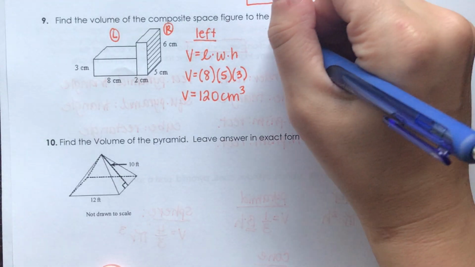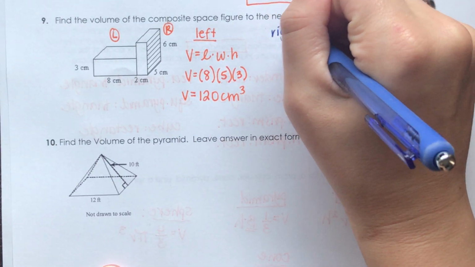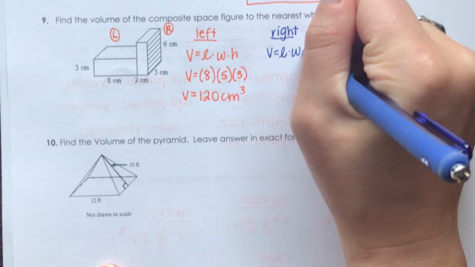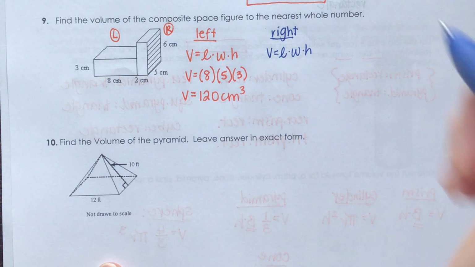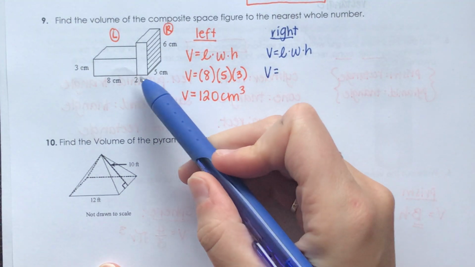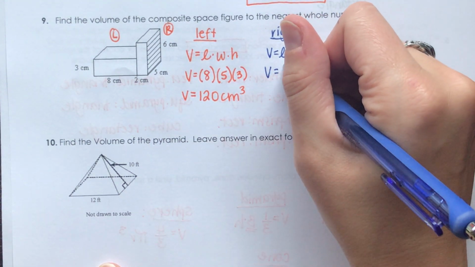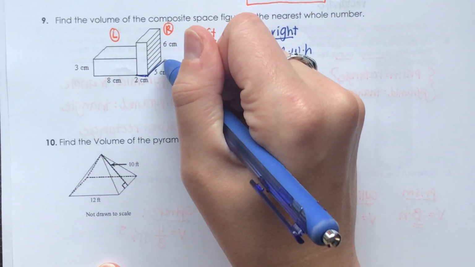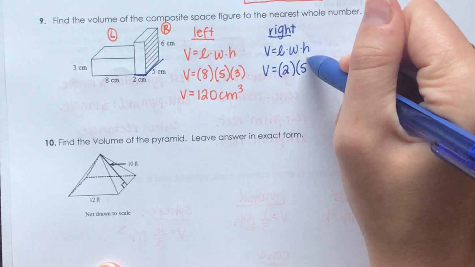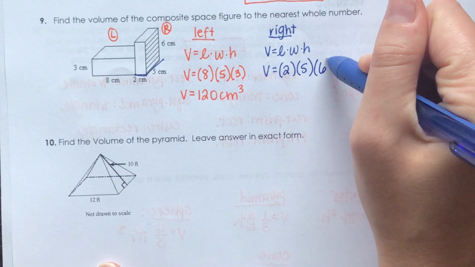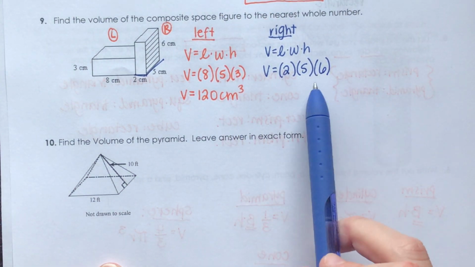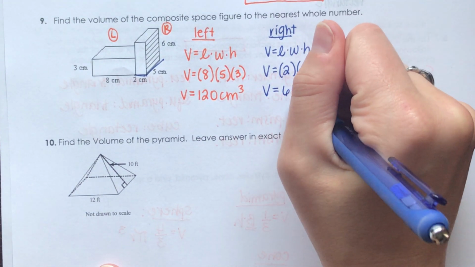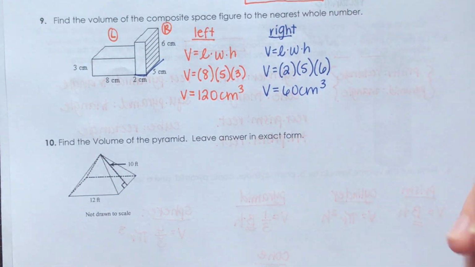Now let's do the right one. Same formula. Volume equals length times width times height. So my length is 2. My width is 5, and my height is 6. So I multiply those all together, so this is 30 times 2, it gives me 60 centimeters cubed.